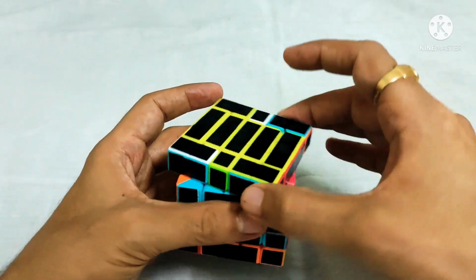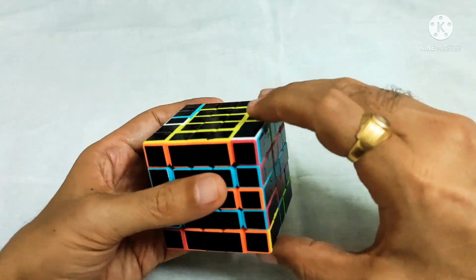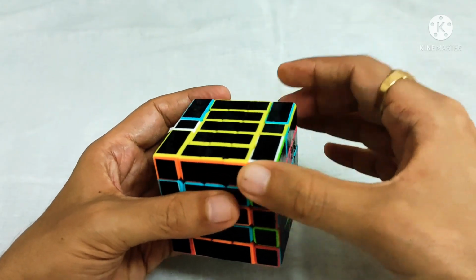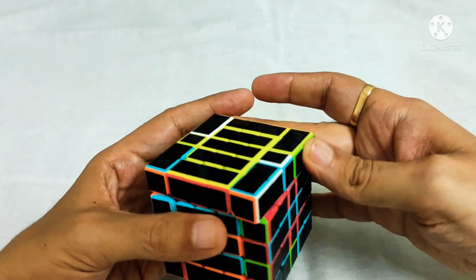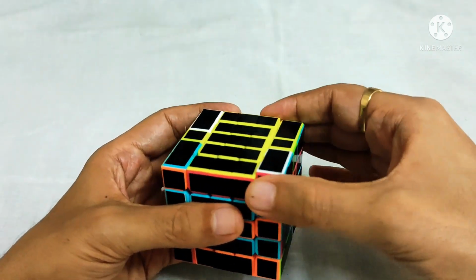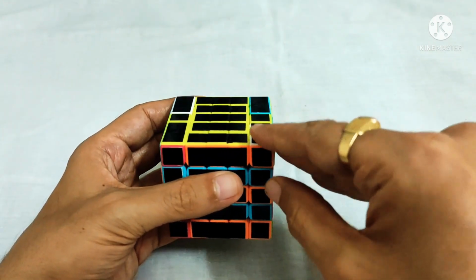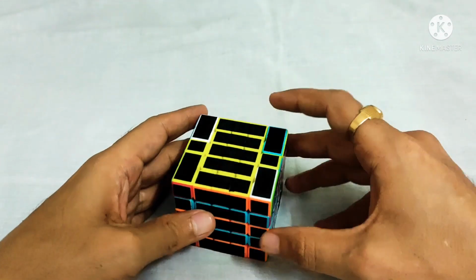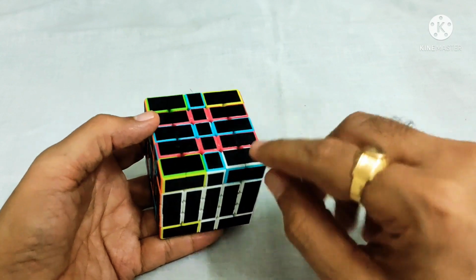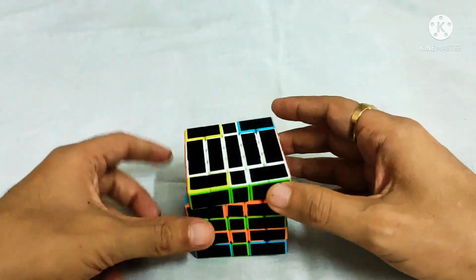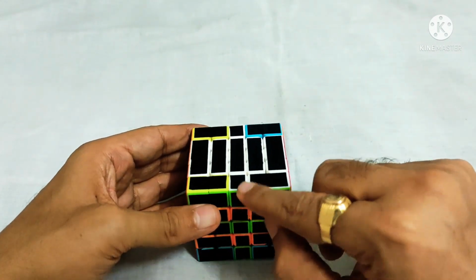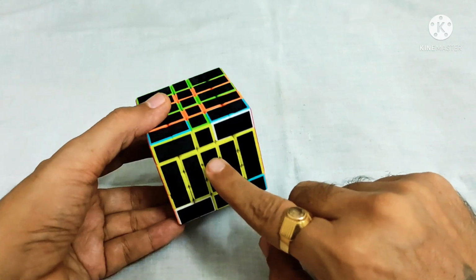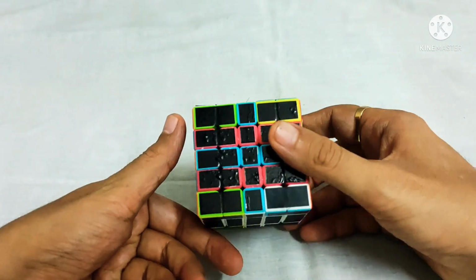So what we'll do is we'll bring it on top and bring this back and place it over here and bring it back. So this is placed properly, this is also placed properly, this is also placed properly, and this white and green is also placed properly. So all our edges are placed properly.